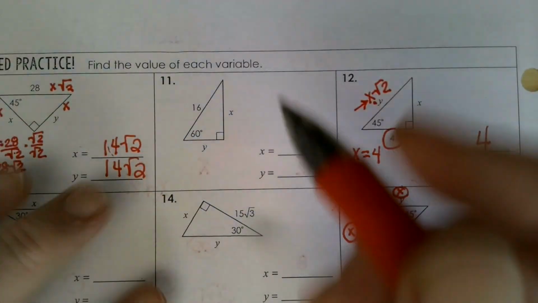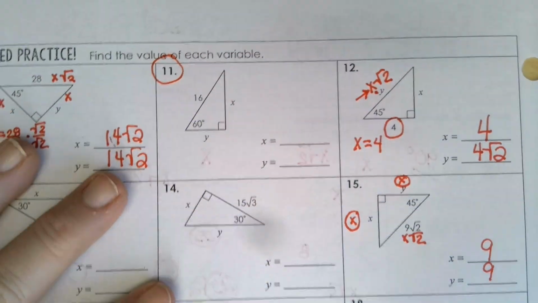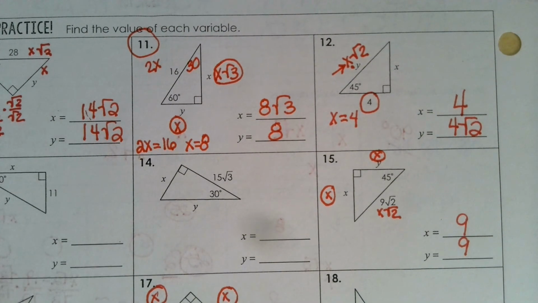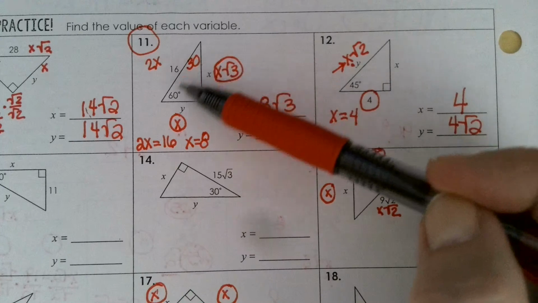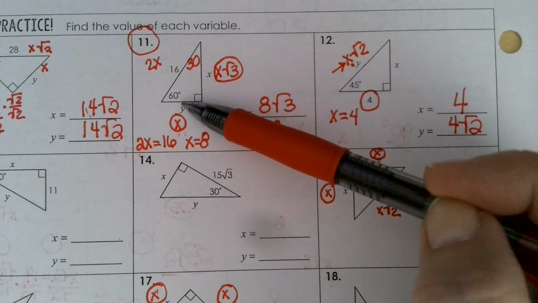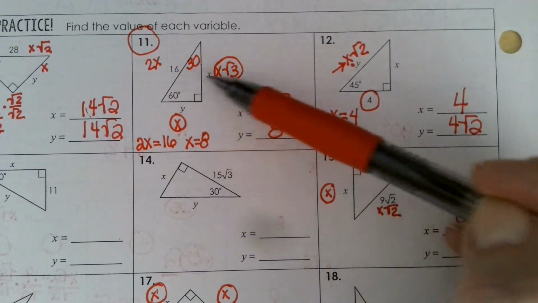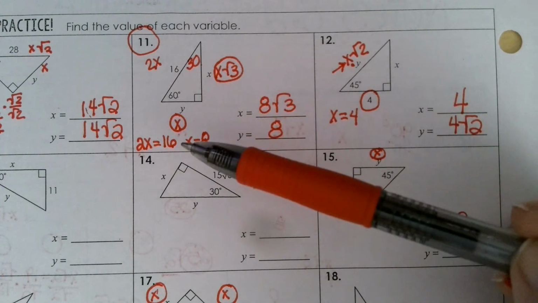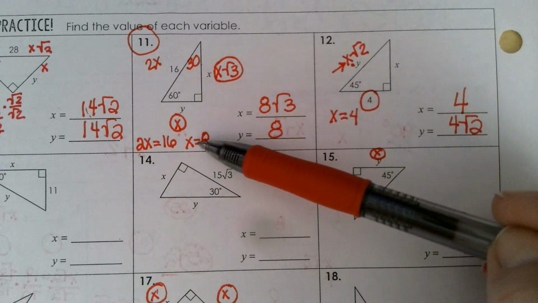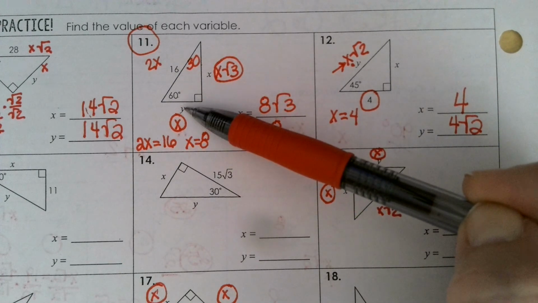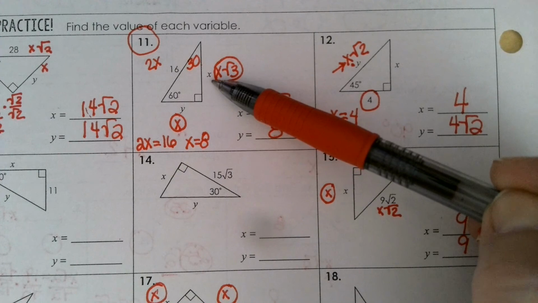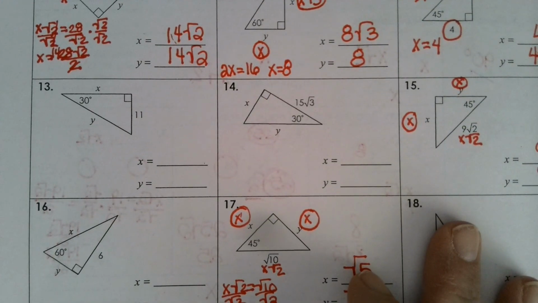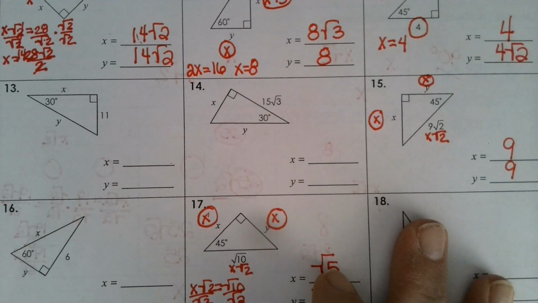So why don't you do number 11? I'm going to ask you a question about it. Go ahead and do number 11. All right, there you go. So in my problem, 30's up here, 60's over here. This is my short leg, so that is represented by x. This is my long leg, represented by x radical 3. That's my hypotenuse, represented by 2x. That's where my algebra came from. X is 8, so that answer is 8. That answer is 8 radical 3. You catching on? All right, let's do number 14.